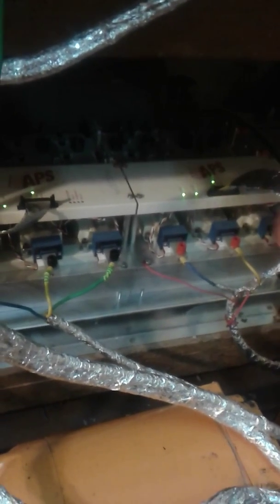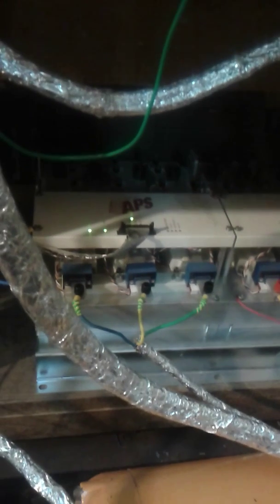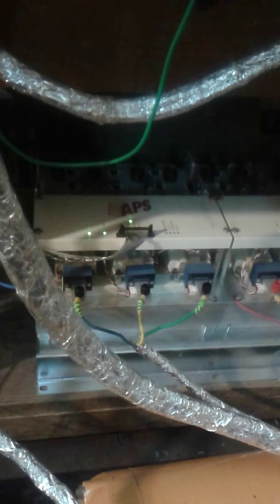The first part is the grid side converter, which is responsible for maintaining the DC link voltage constant, and the rotor side converter, which is responsible for extracting the maximum power from the wind emulator using one of the maximum power point tracking techniques, and also for providing reactive power to the grid through the rotor.